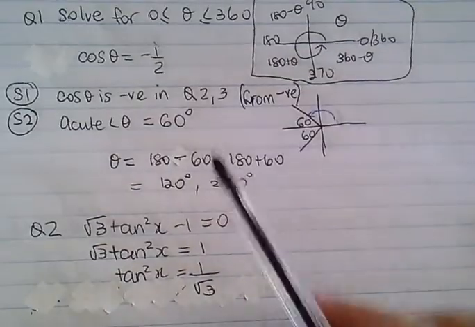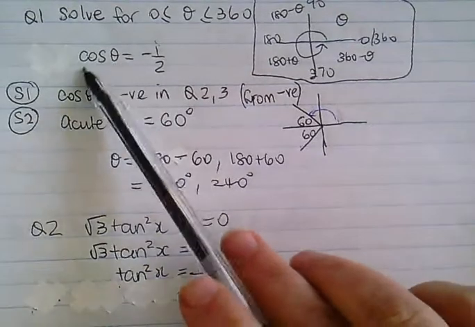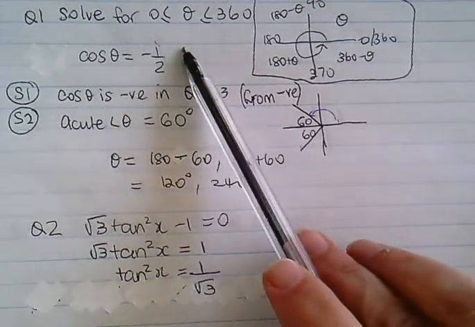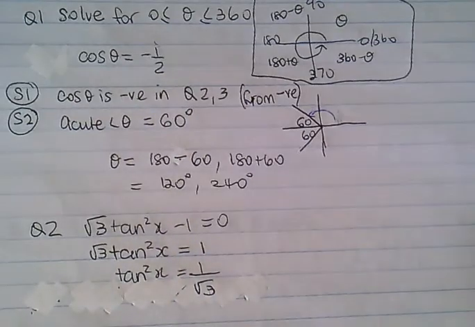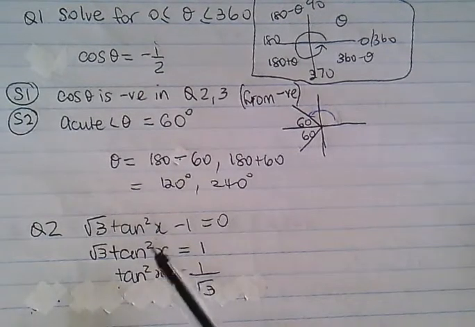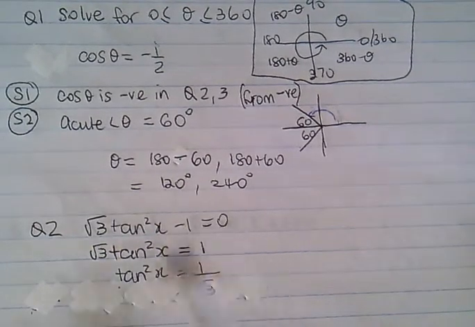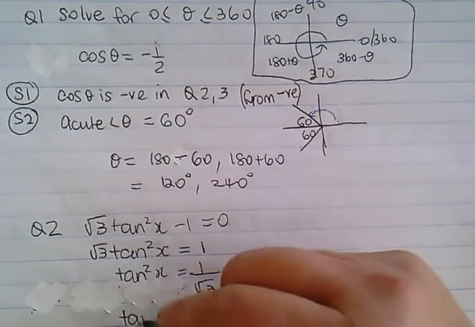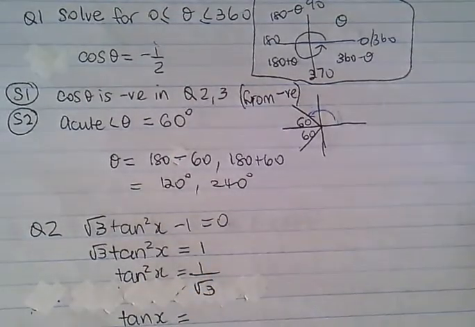Going back to the first question, it's just cos of something is a number. We'll do the quadrants. I'll have to do a positive one in a minute too. So √3 tan squared x minus 1 is 0, so tan squared x is 1 on √3. How do I find tan x? Isn't it plus or minus?